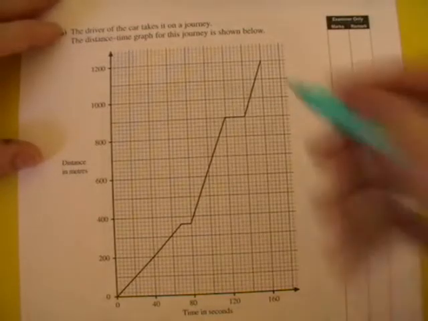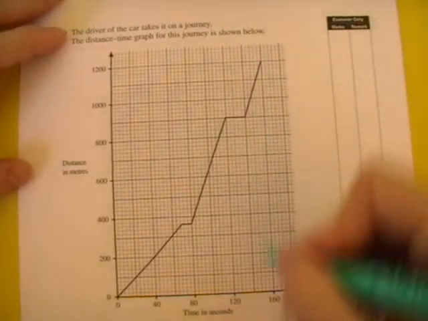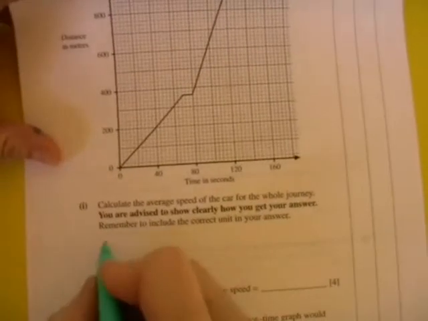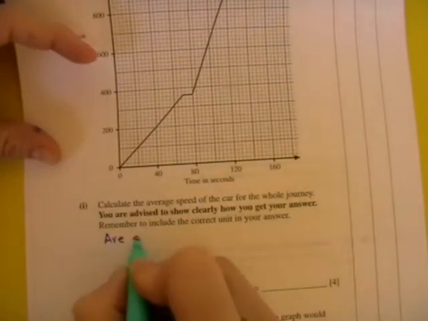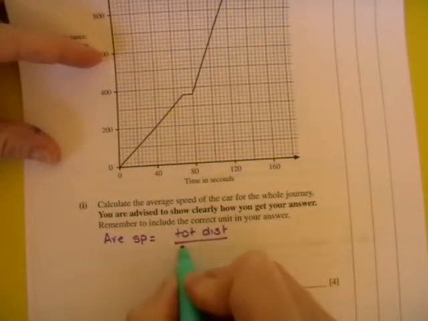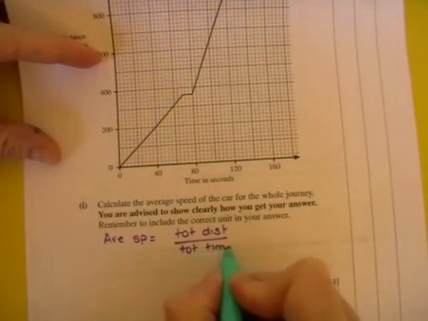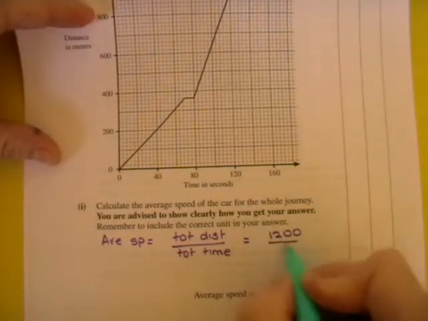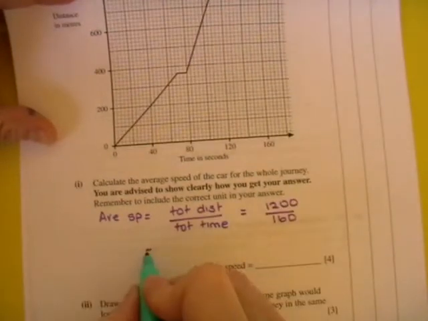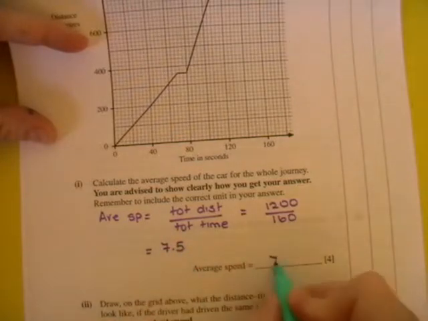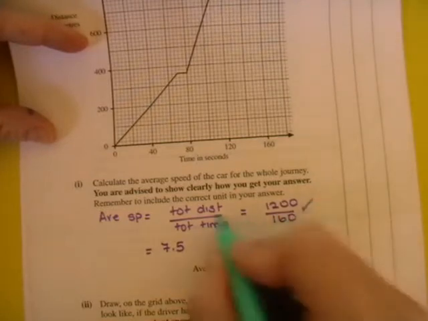So you have a total distance here of 1200 and a total time of 160, and therefore average speed equals total distance over total time, and that's equal to 1200 over 160. That comes out to be 7.5, and you need a unit, 7.5 meters per second. So there's a mark, a mark, a mark, and a mark.